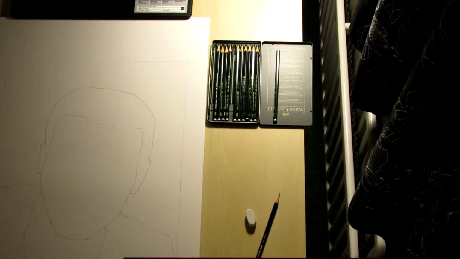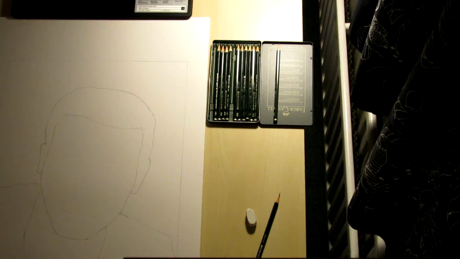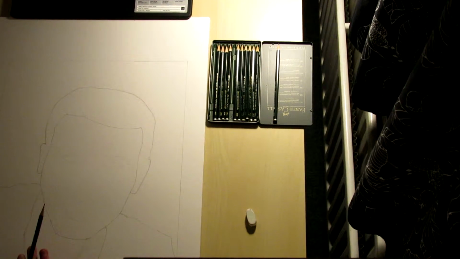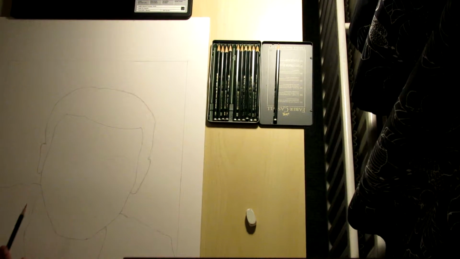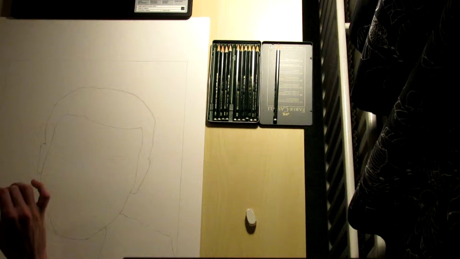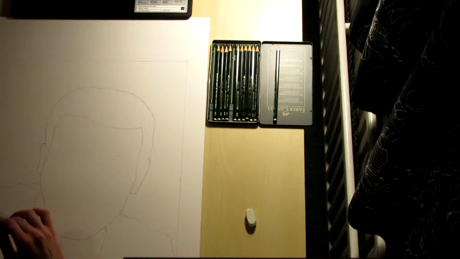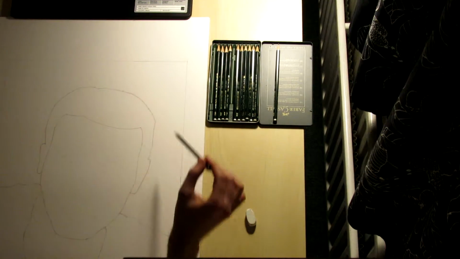This video covers stage 4, and that stage is the interior detail, so still hard lines as opposed to rendering. The video I made for the last stage covered the exterior perimeter, i.e. the line of my shoulders and of my head, or the outside of my head.